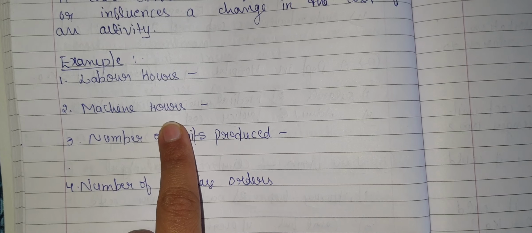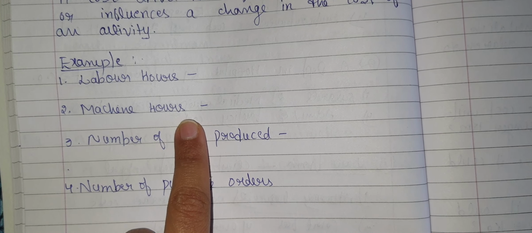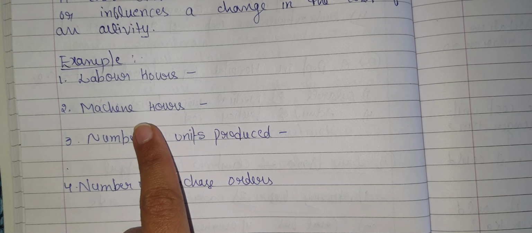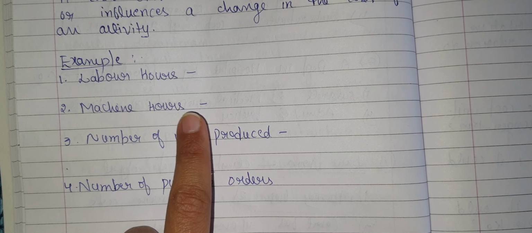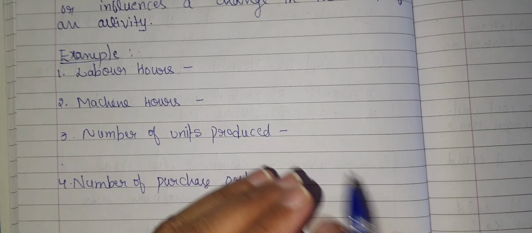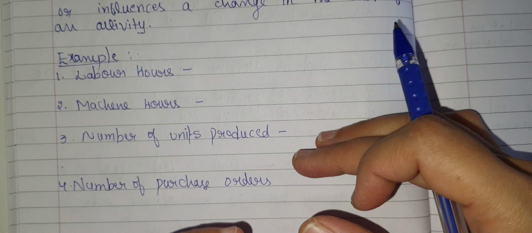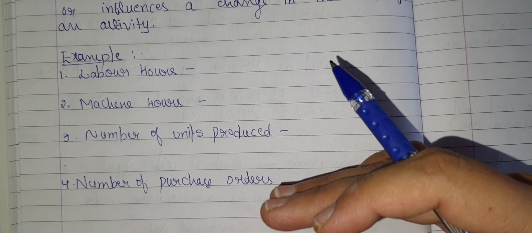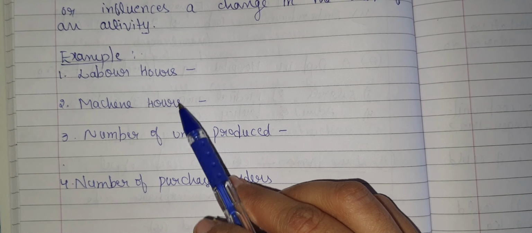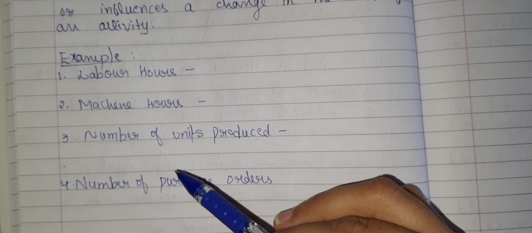And the second example is machine hours. For example, more machine usage leads to higher electricity and maintenance cost. If the company wants more production, then automatically the usage of the machines will be more, and that leads to higher electricity and maintenance cost. So machine hour is a cost driver, which causes or influences a change in the cost of an activity.